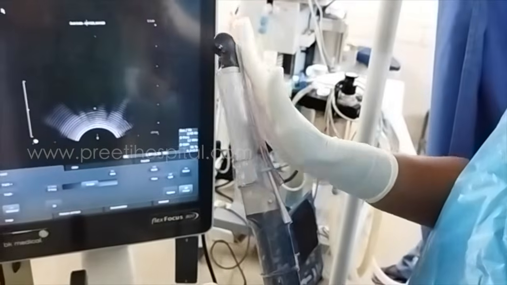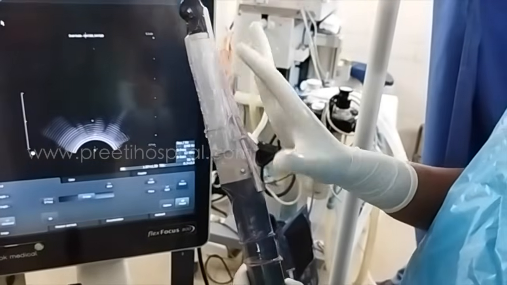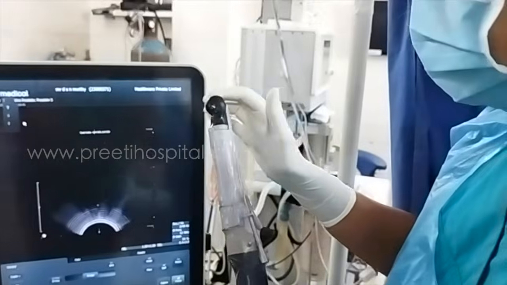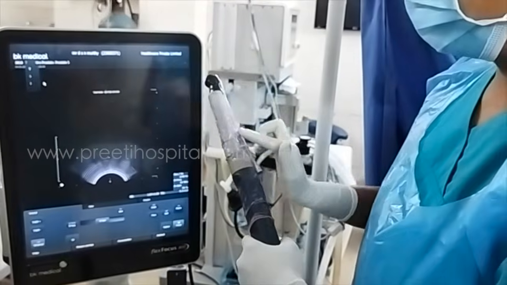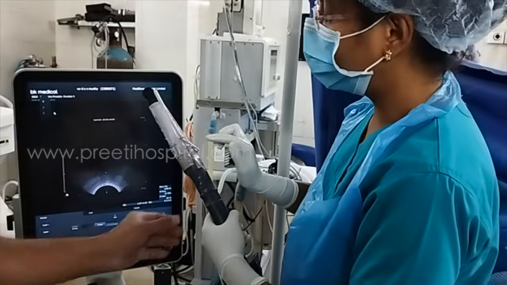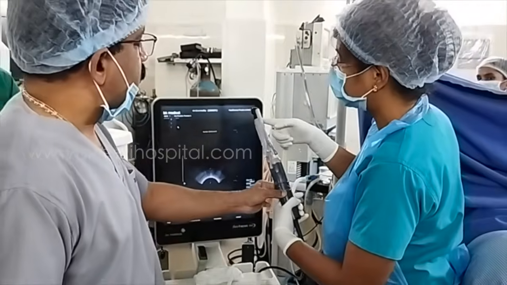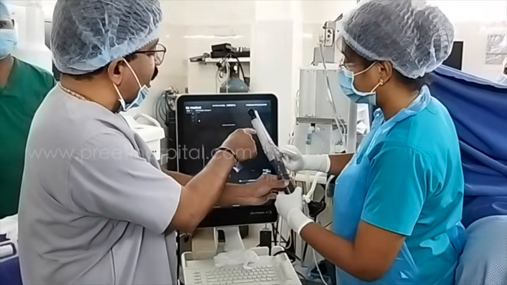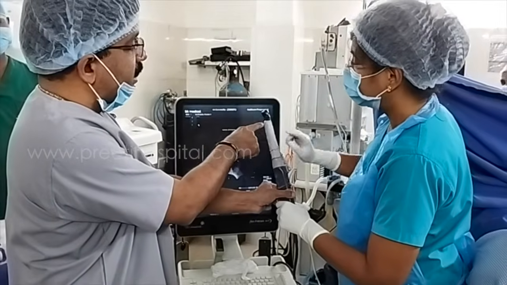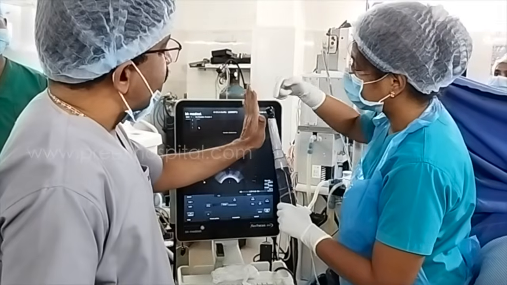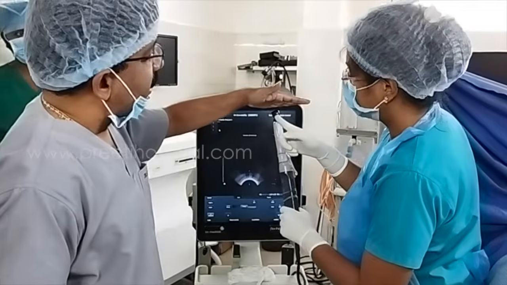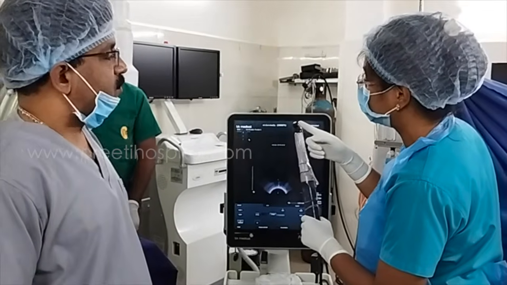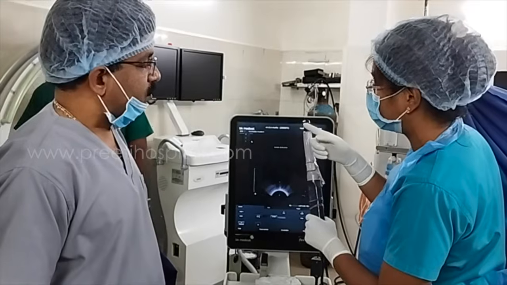And this end firing is the needle guide. If I keep it like this, it exactly end fires. Whereas there is one more needle guide which goes across this probe and exits here. That means this has a channel inside. If I keep this part like this, it fires to the side, it will not fire end. With this part of the probe we get biplanar, that is two views, both transverse and sagittal.